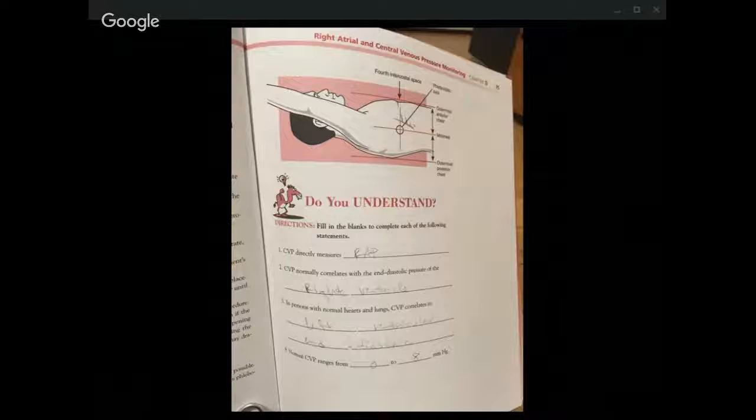What is the best position to have the patient in? Supine position. The zero level of a water manometer or the transducer should be placed where on the body? The transducer or zero level of the water line should be placed at the phlebostatic axis.